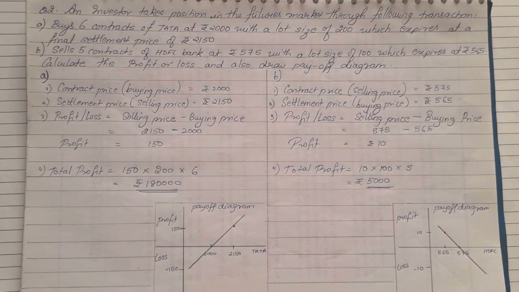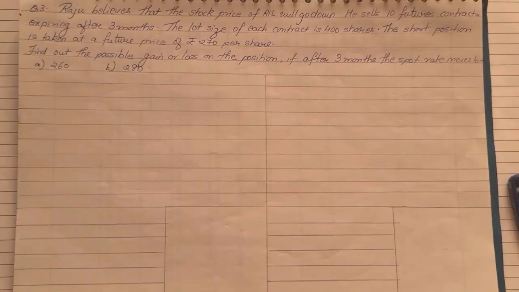Okay, so this was the second sum where we had a buy and a sell contract, and how you have to solve that sum. Okay, the procedure is the same, you just have to follow the same steps. Okay, so with this our second sum gets completed. Now there's one more sum that we will be covering under the same topic. Okay, so now we'll start with the third sum.